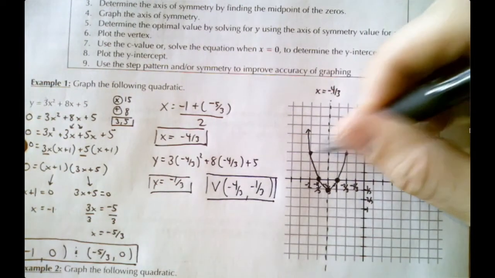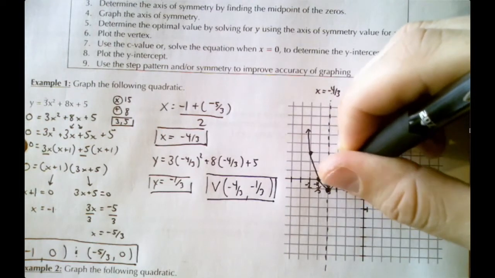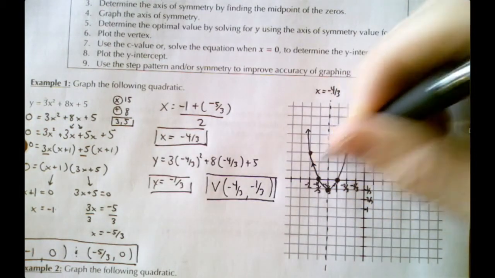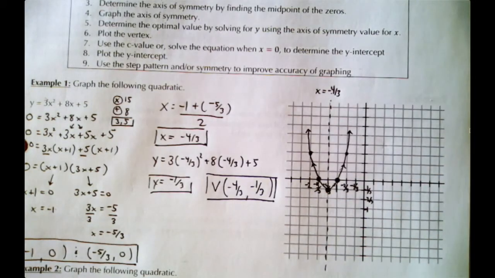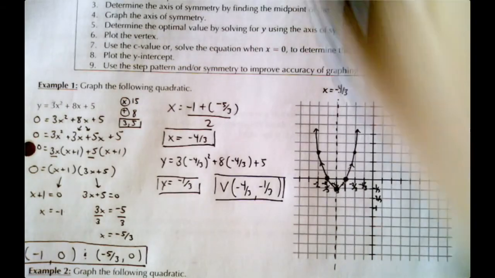So if you didn't get these points, but say you continued a little bit past and you drew your arrow here, and that little mini parabola was your answer, you would get full marks for that answer. All right, let's try another one.